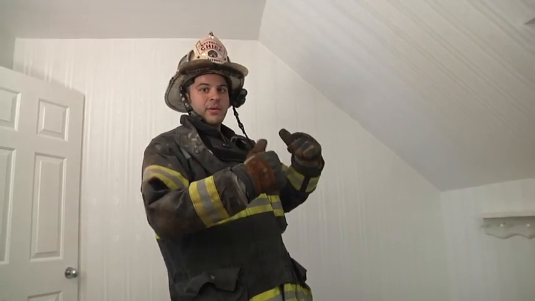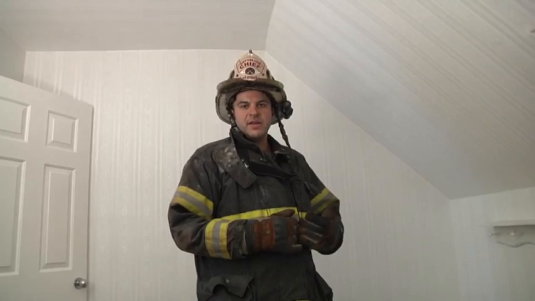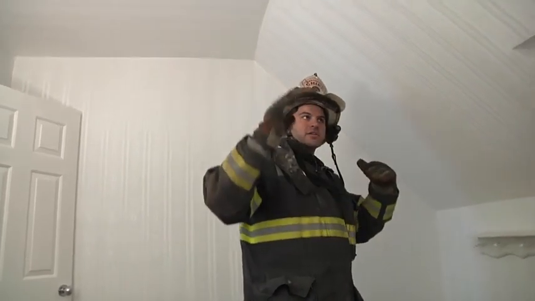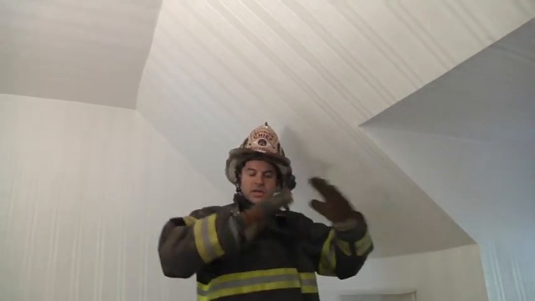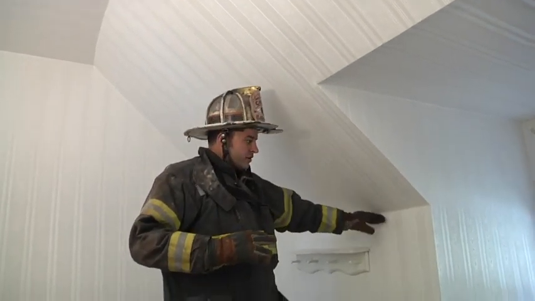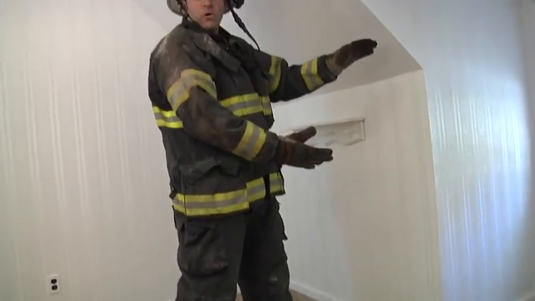Okay, so here we are. Now we're inside the exact same area we just cut, ventilated from the outside. So we talked about how to identify knee wall construction from the outside. Looking at the inside, here's what you see. On our top floor, we have these sloped walls that are typically going to be on the front and rear of the house, okay? They come down here a good distance and they shoot straight down. Inside here, that's our knee wall space, okay?